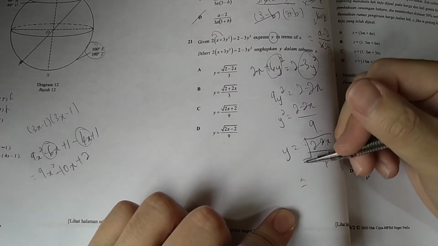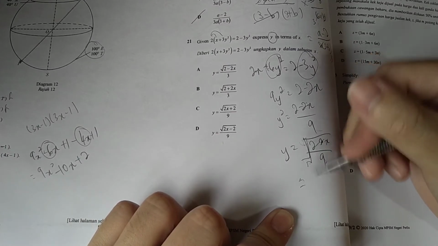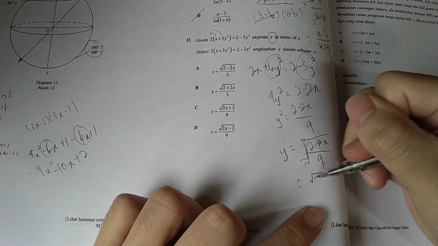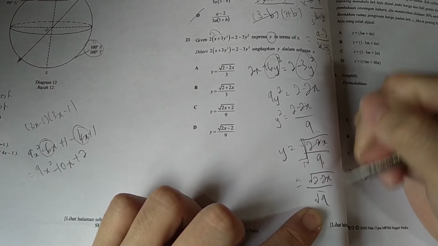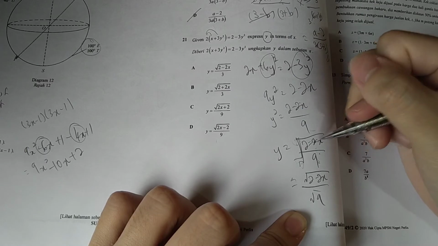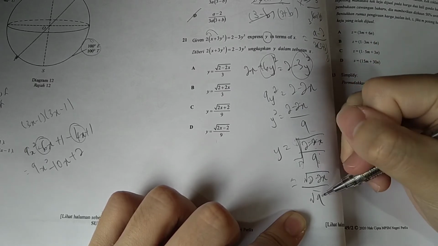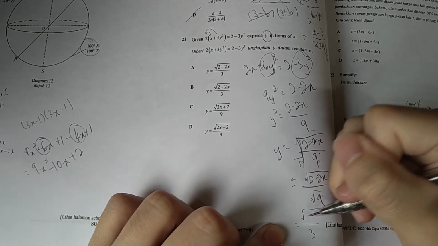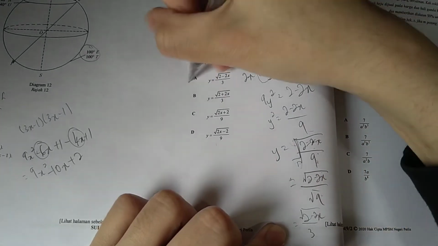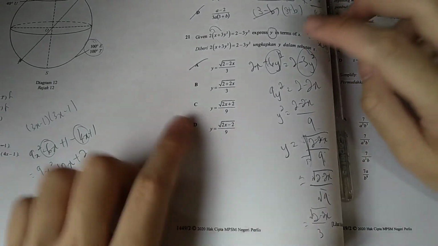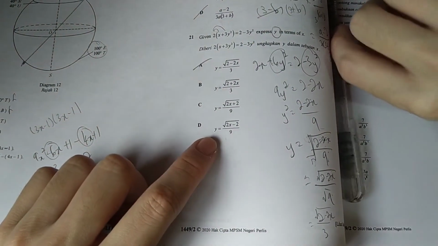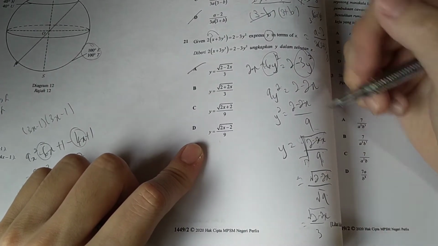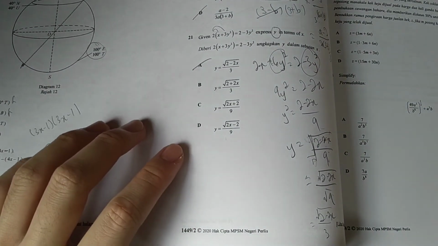Because, look at my answer. My answer is like, everything square root. Atas pun kena square root, bawah pun kena square root. So, what I can do is, I would square root atas, square root bawah like this. It means this, when I write square root 2 minus 2x over 9, sebenarnya maksudnya square root 2 minus 2x over square root 9. And the square root 9, I can jadikan 3. And then atas is square root 2 minus 2x. Okay, now then you can tell the answer is A. Because when you square root the whole thing, it means atas kena square root, bawah pun kena square root. So yeah, that's why the answer is A.